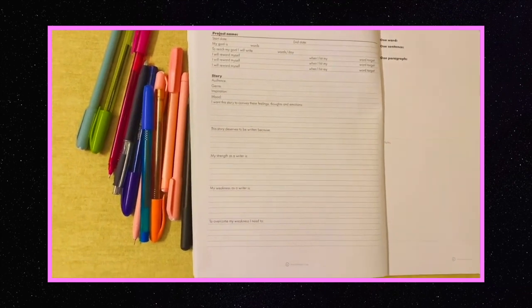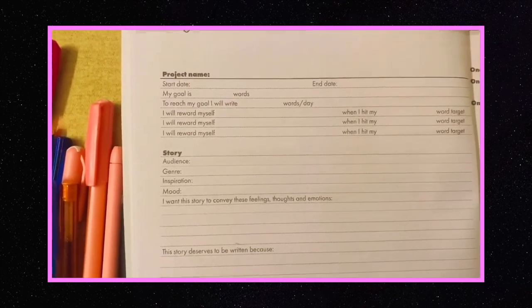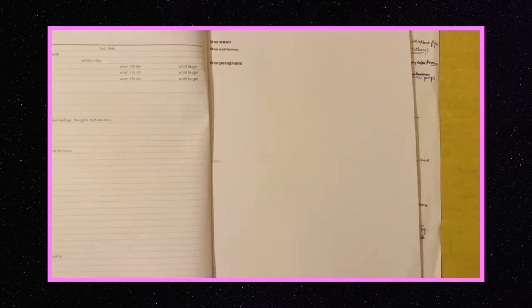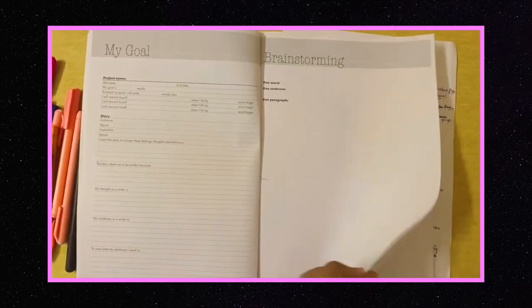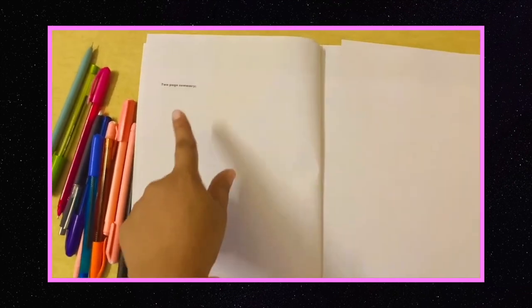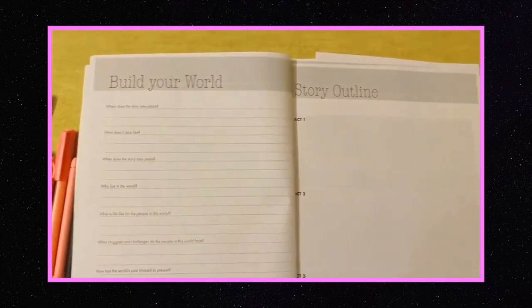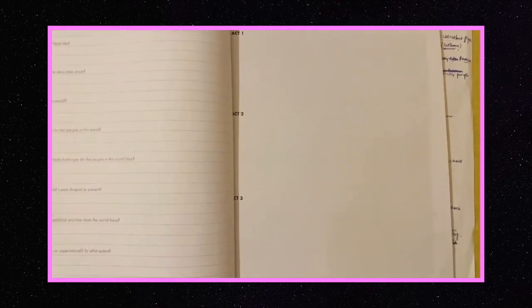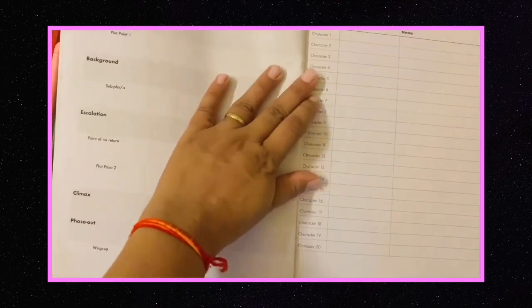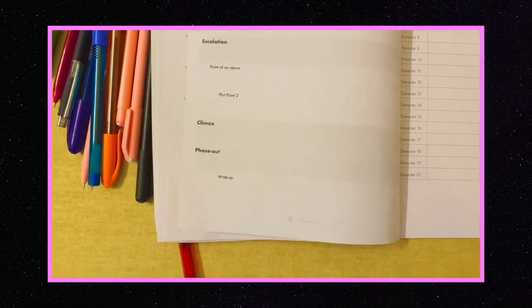Then they have given a kind of filling workbook section about the goal. It contains everything, the project details, all the story details, and the brainstorming. They have given a lot of space for brainstorming. Then after brainstorming, they have given a very nice space to write a 2-page summary. First of all, you have to write a 2-page summary for your book. Next comes the details of building the world. Then the outlining of the story as per Act 1, 2 and 3. Then we have introduction, presentation, background, escalation, climax and phasing out.